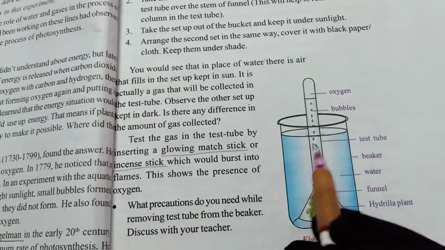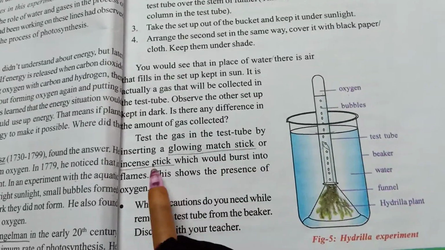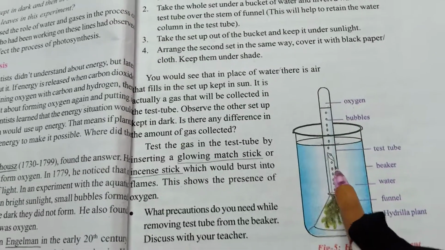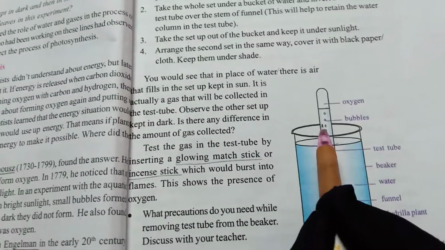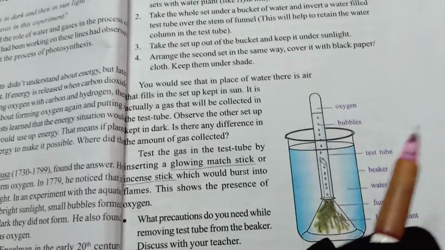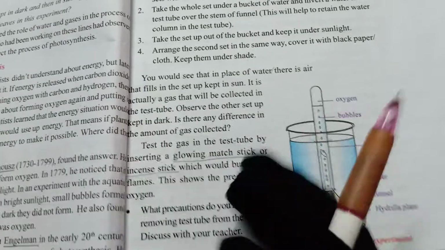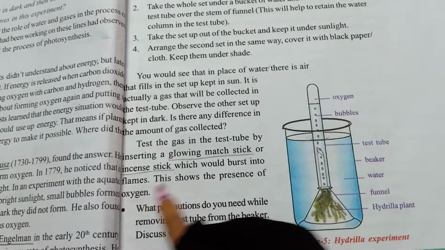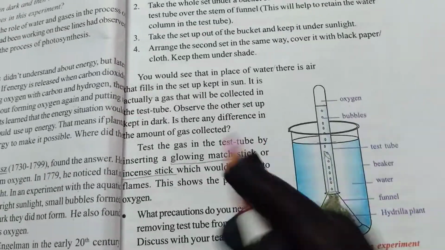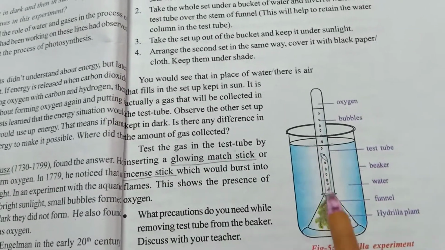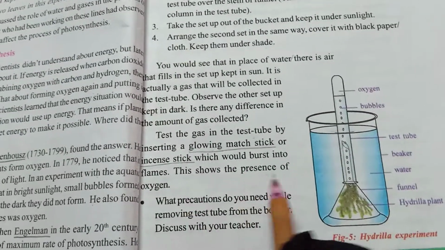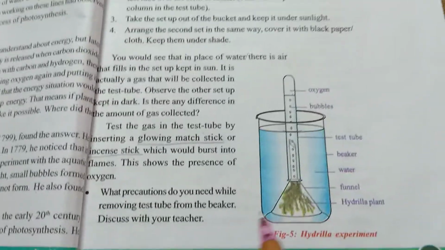If you ever don't understand, take a glowing matchstick or incense stick and insert it inside to test. What happens when we test? If oxygen is present in the test tube, then the matchstick immediately catches the flame, it catches fire. This shows the presence of oxygen. Only in the presence of oxygen does the matchstick catch fire. So if we place the matchstick here and it catches fire, this means oxygen is present. Okay, by this we have completed.